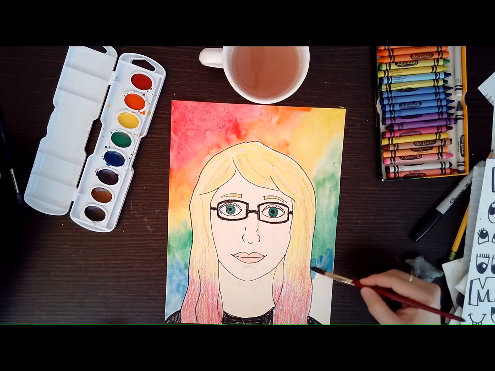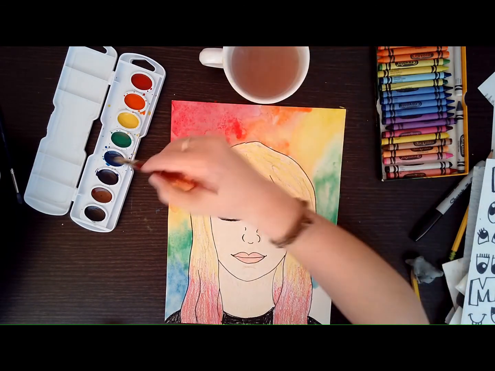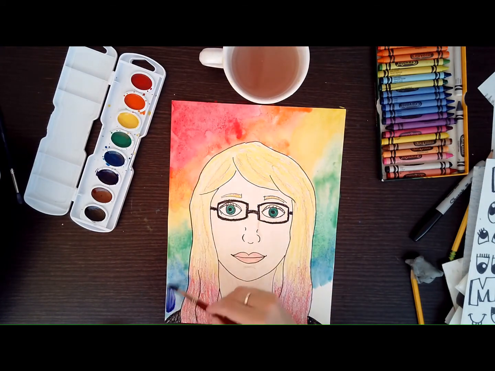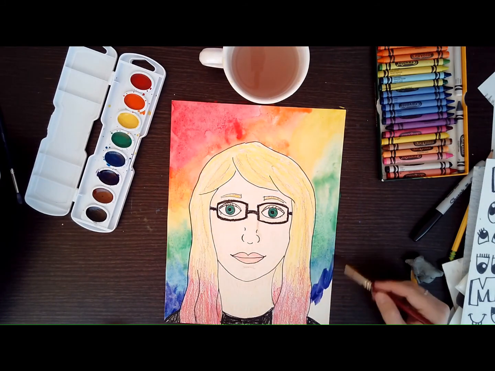I can't wait to see everybody's very unique self-portrait, because remember, everybody is unique and special in their own way. And we need to capture that in our beautiful drawings.